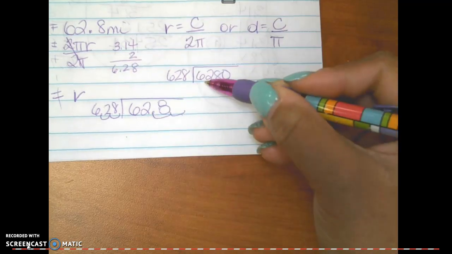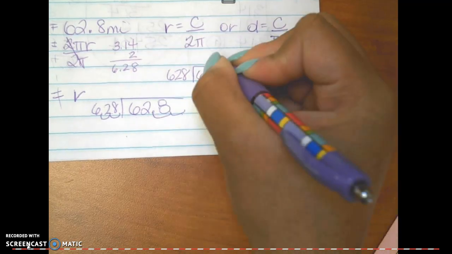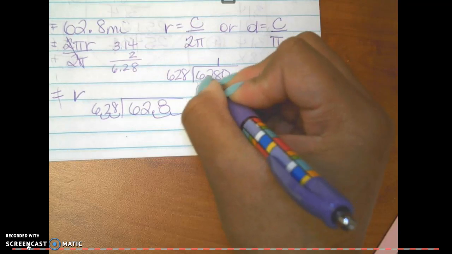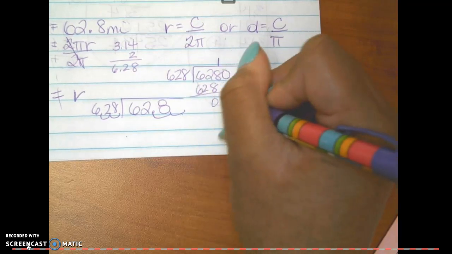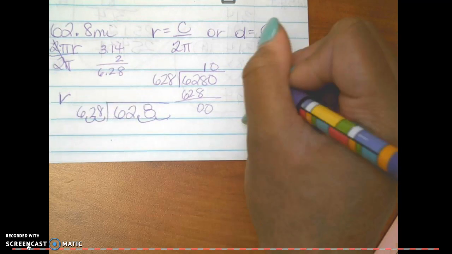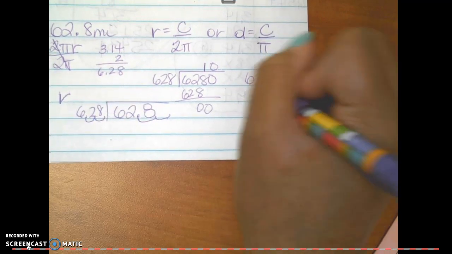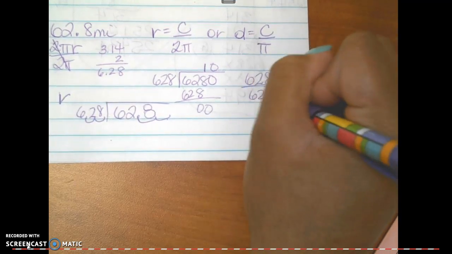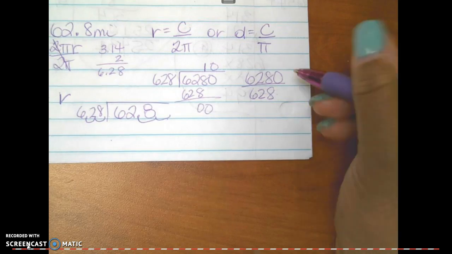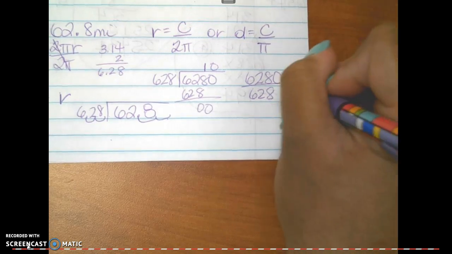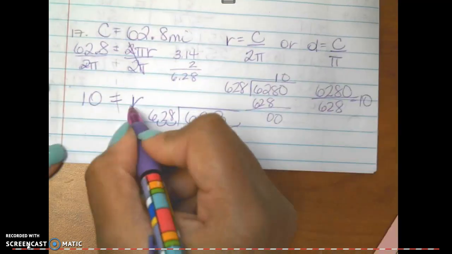Or you also could have done this as a fraction: 6,280 over 628. You know that you add a 0 here. This is 10. My radius is 10.